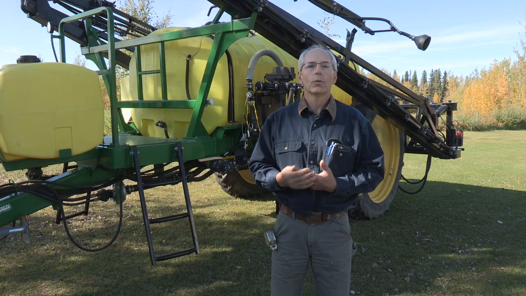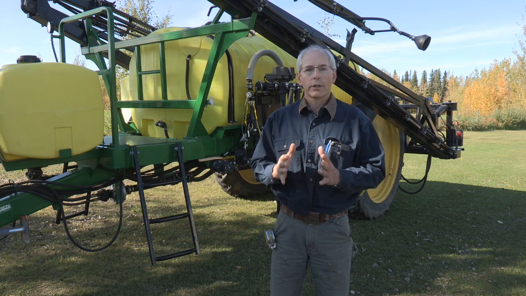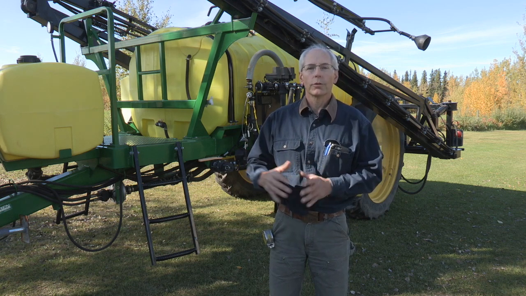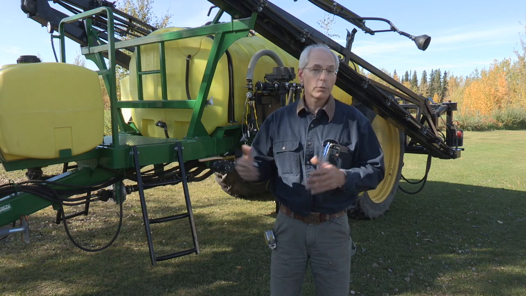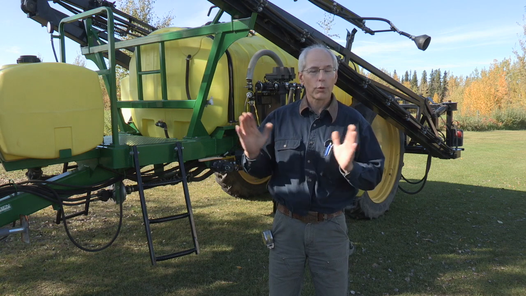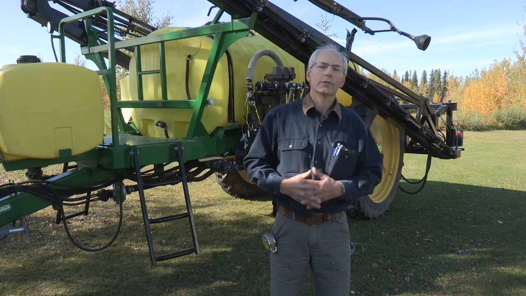You need to know what the output of your equipment is so that you will know how much area you can cover per tank load, to know how much product you're going to be able to put in per load to cover that many acres or 1,000 square feet.